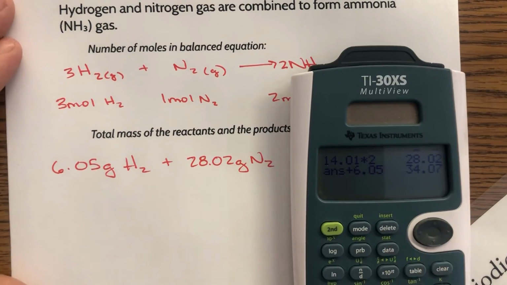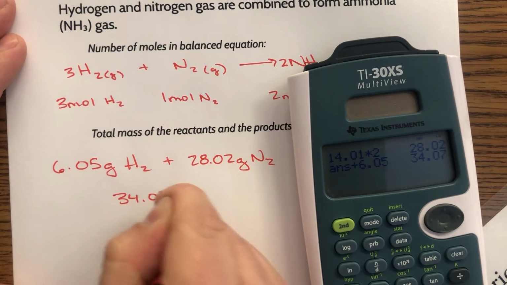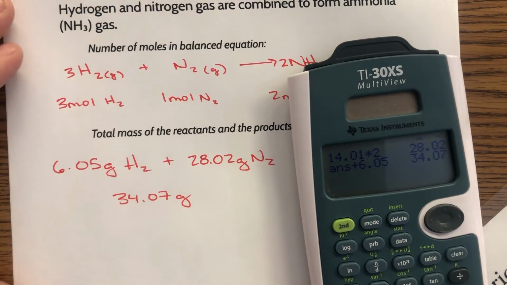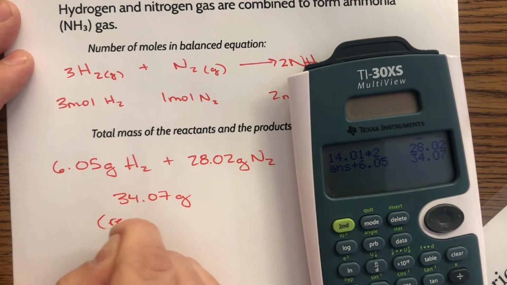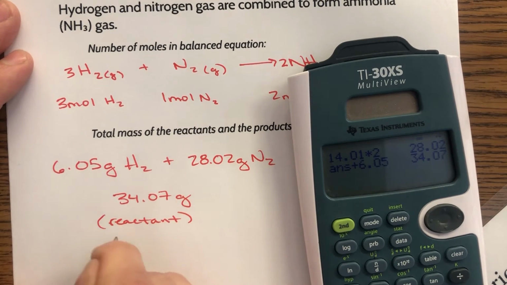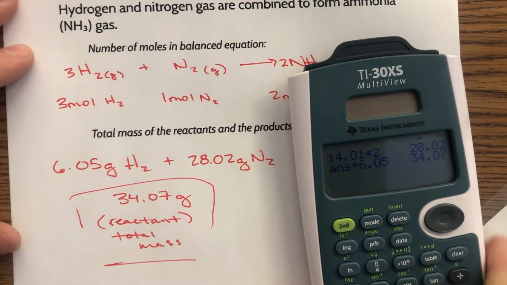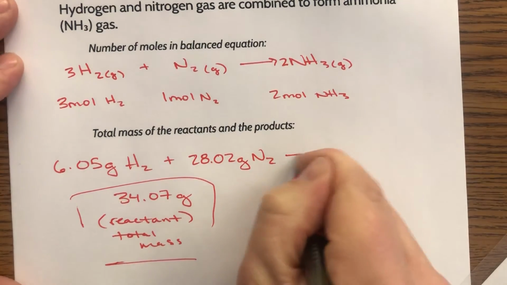So our reactants are going to weigh 34.07 grams total. This is our total mass, right? This right here on the left side of the equation.